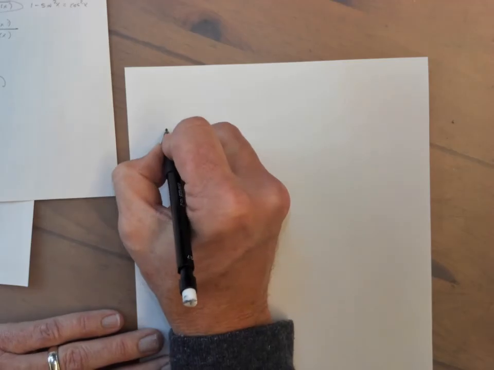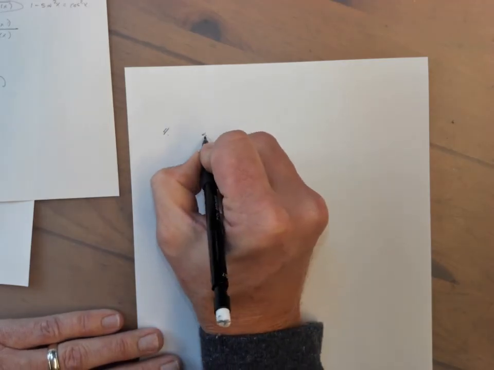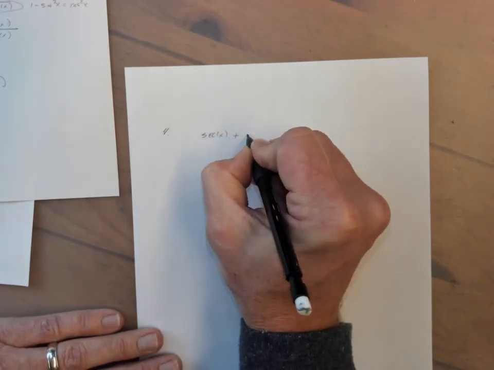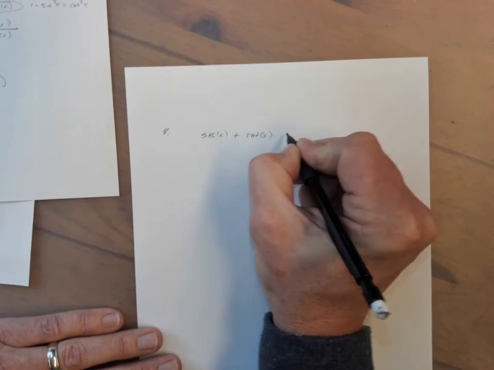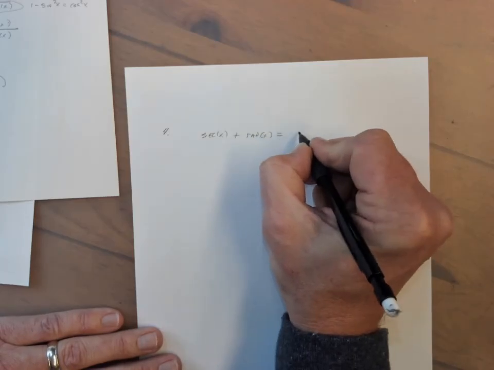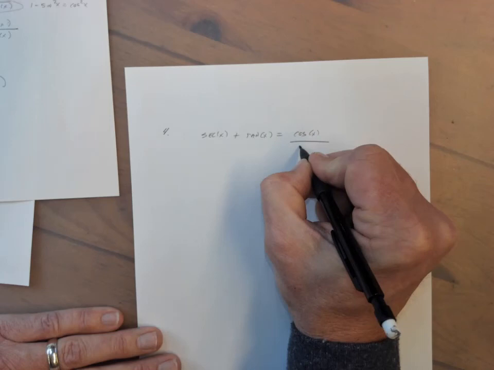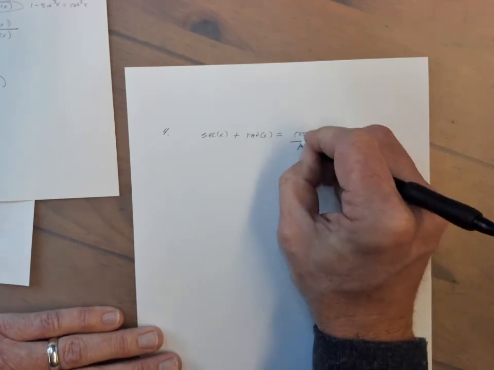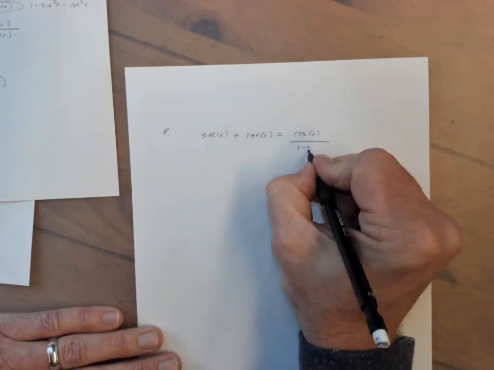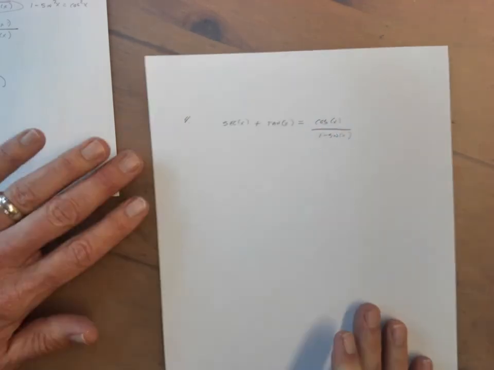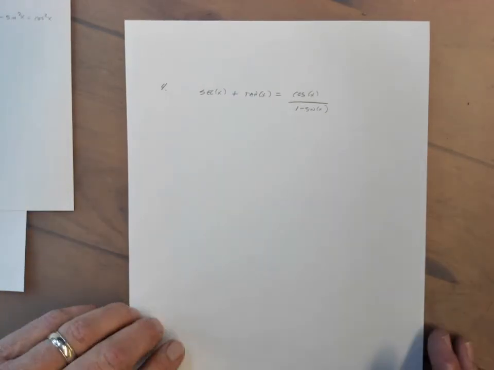All right, let's redo that last one. What if we tried to change the left side instead? Right, so the right side we end up with cosine x minus, not plus. So what would I have done if I looked at the left side first?